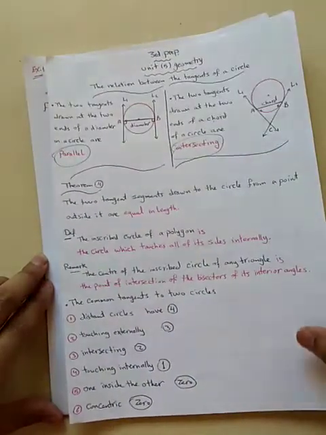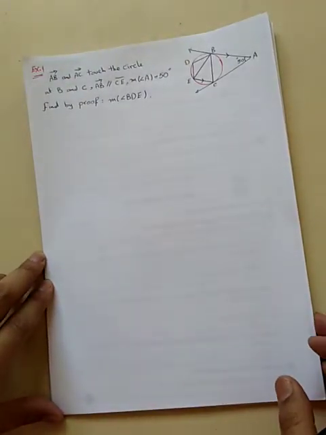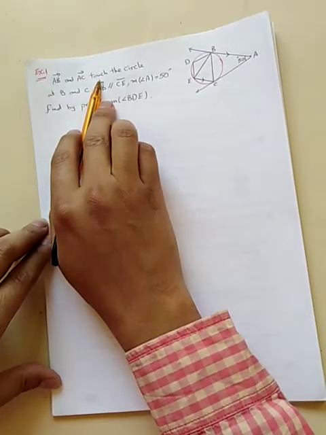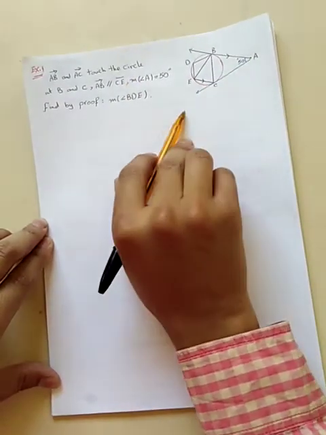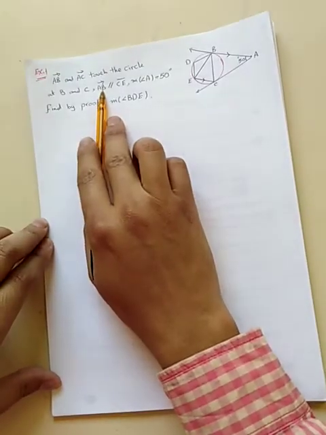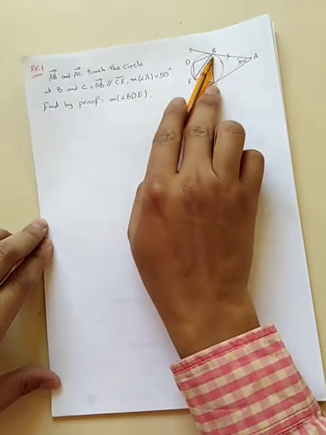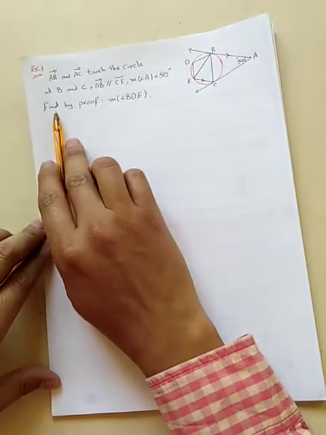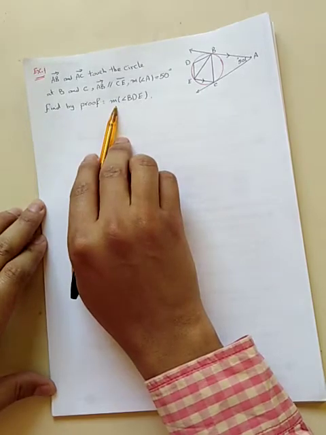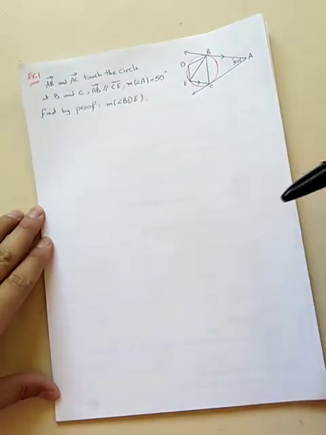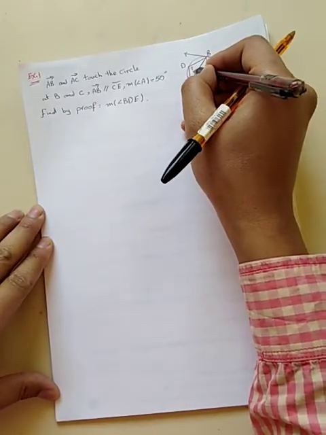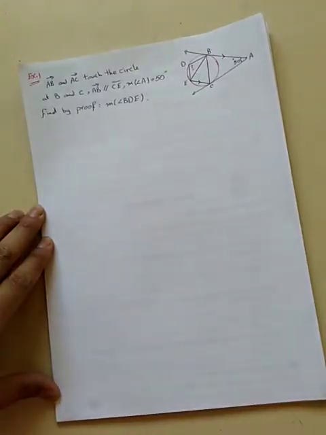Let's study this part. Example 1. AB and AC touch the circle at B and C. AB is parallel to CE, and measure angle A equals 50 degrees. Find by proof measure angle BDE. It's angle D. This is the required measure of angle D. Okay.